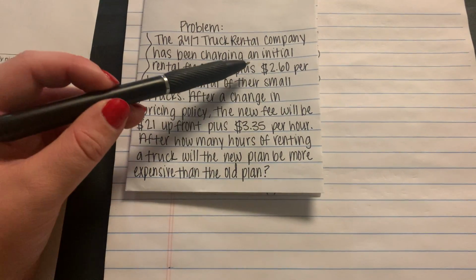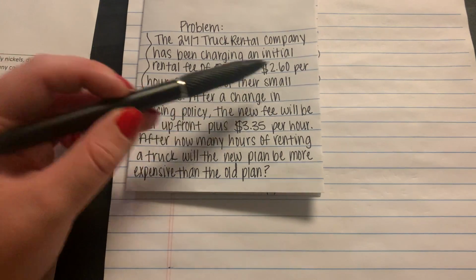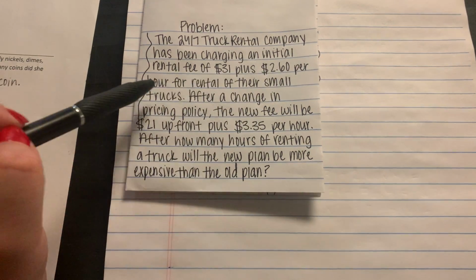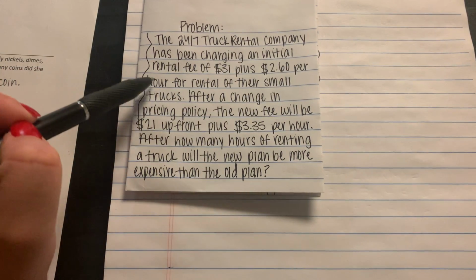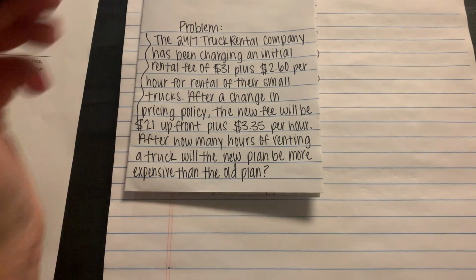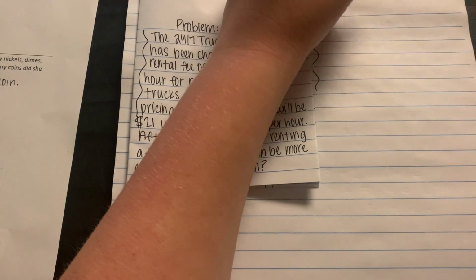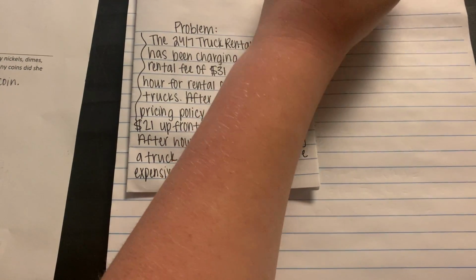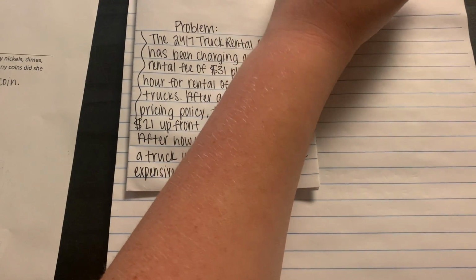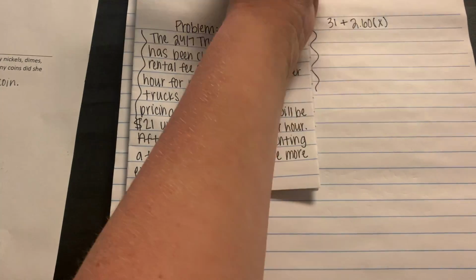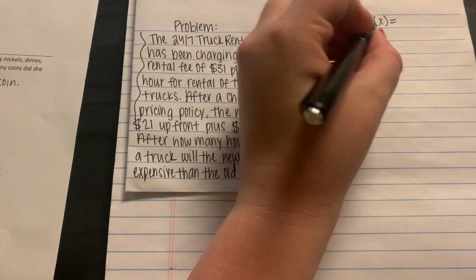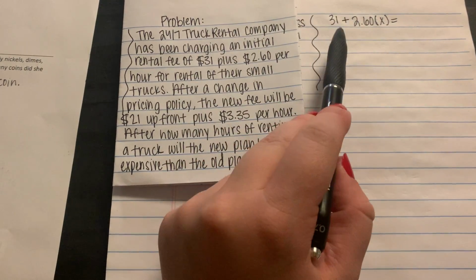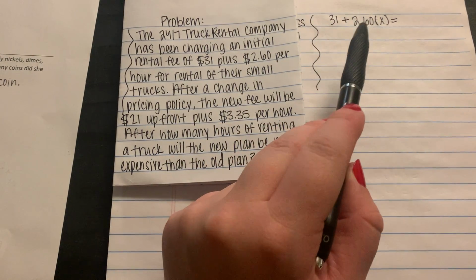So the first one we have is 31 plus, that's pretty simple, 31 plus $2.60 per hour. So per normally means times. So $2.60 times however many hours. So for this, 31 doesn't change, so we'll keep that there, plus, just like it says, $2.60. And then here is where we're gonna do the times. We're actually gonna make the hours X. So $2.60 times X amount of hours. So that's for our old pricing policy.